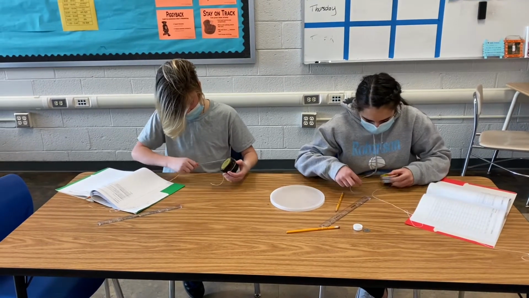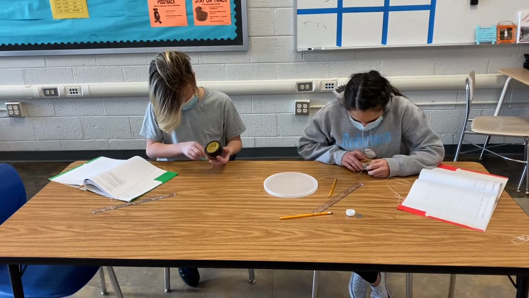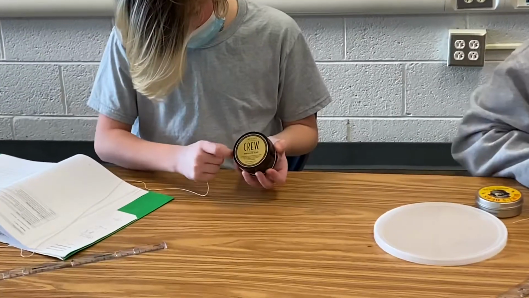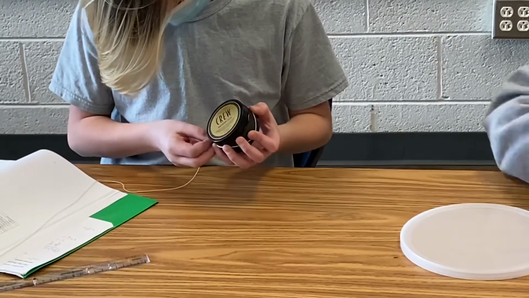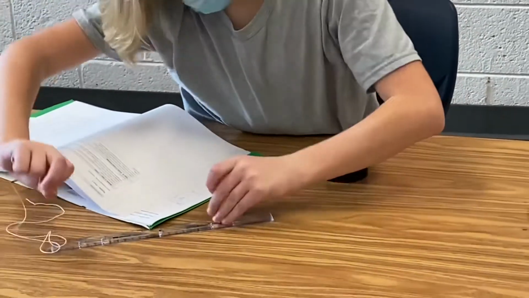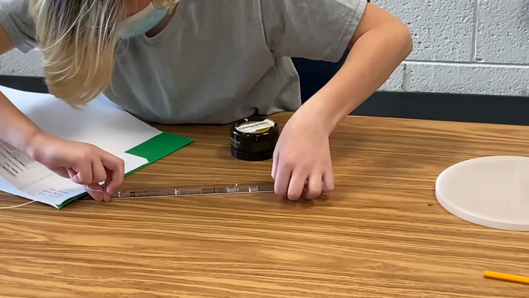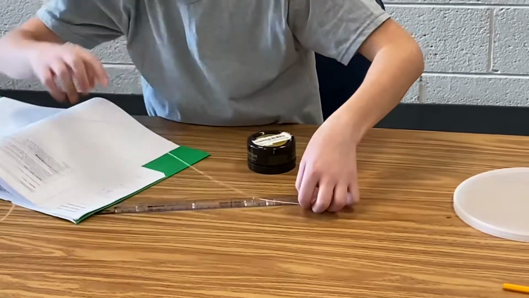As you can see, they're taking a piece of yarn or string, putting the end of it down on the circle somewhere and then wrapping the string around until you find the distance all the way around. Then you're gonna take that string and put it down on a ruler. You'll be able to measure the distance around the circle.